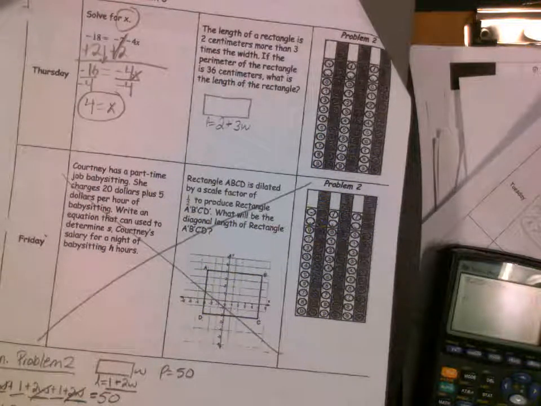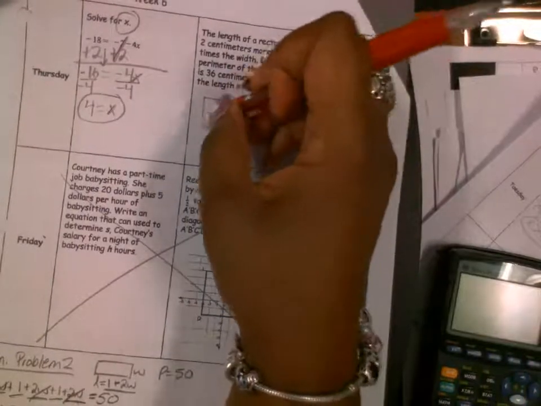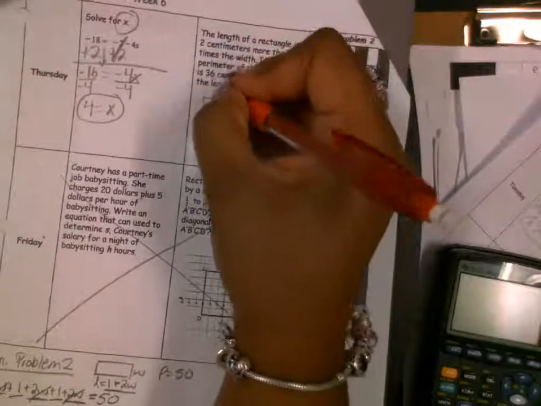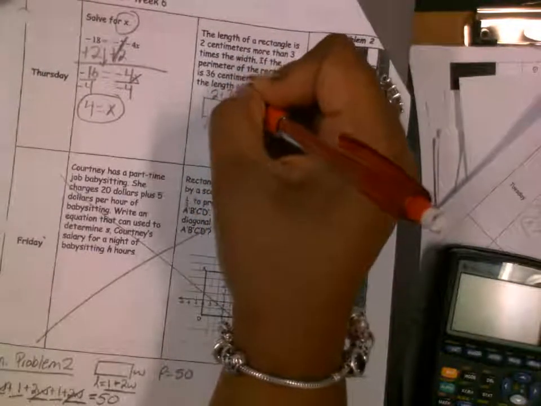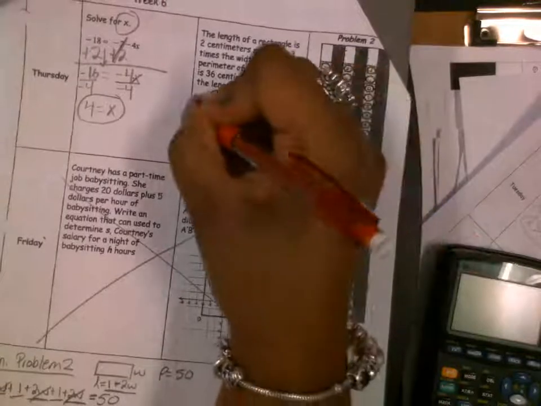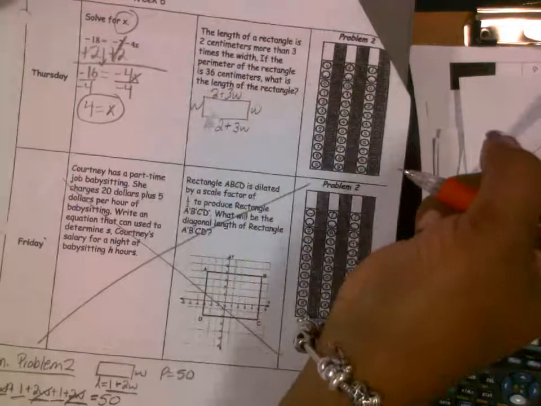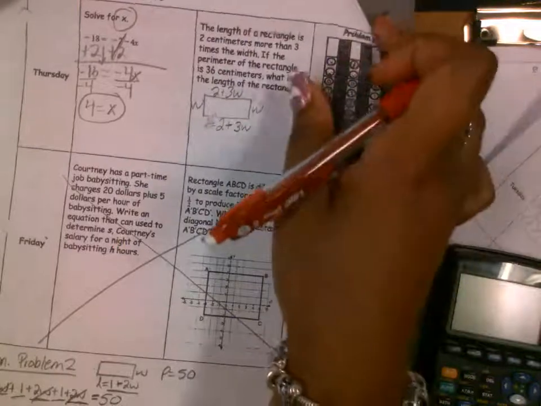2 more than, that's 2 plus 3 times the width. So that's 3W. That's 3 times W. Come on, stay out of the twilight zone. So this is your length. I don't have to put L here no more. This is 2 plus 3W. This is your width. This is your width. Okay? This is very similar to what we did Monday.